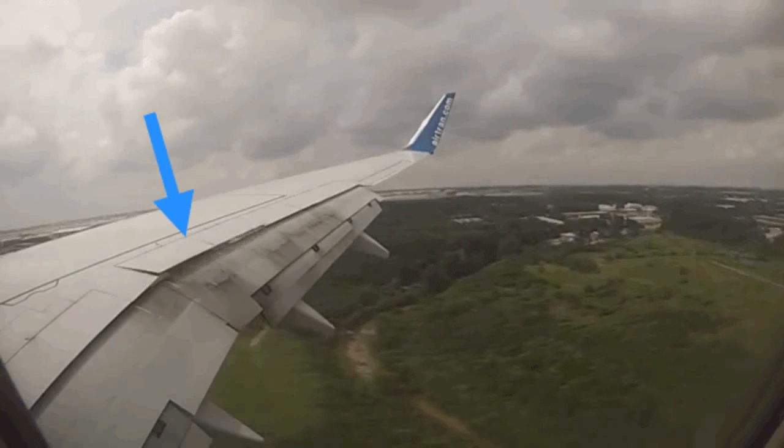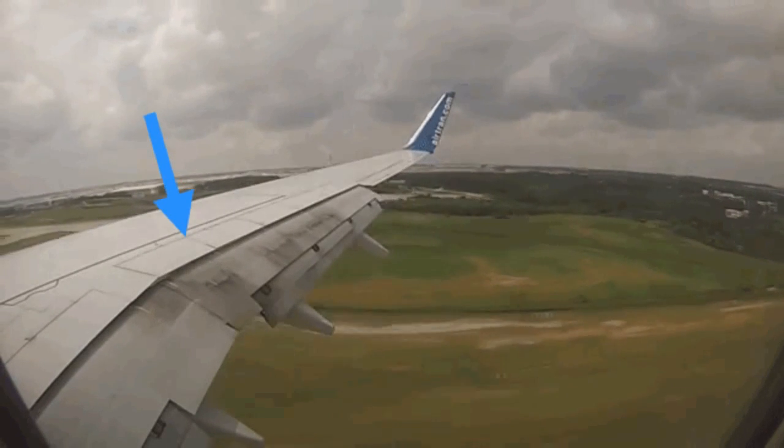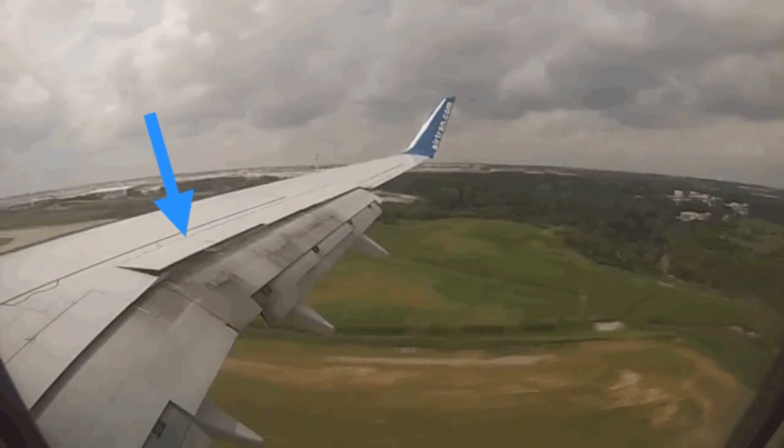Spoiler is located at the upper surface or trailing edge of the wing. The function is to decrease the lift, and it can augment aileron function. Slat is located at the mid to outboard leading edge of the wing. The function is to extend the camber of the wing for greater lift and slower flight, and also to allow control at low speed for short field takeoff and landing.